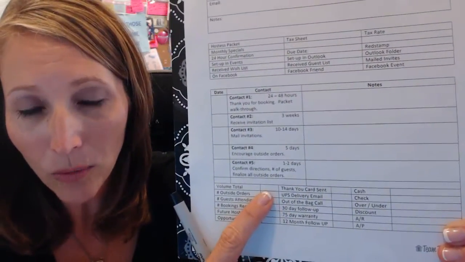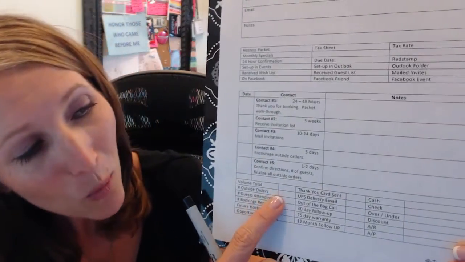The middle section is really kind of the follow-up. So I send her a thank you. Thank you for having such a successful party and allowing me to come into your home. Once the confirmation has gone out that the party has shipped, I give her a call or a text or an email, let her know that it's on its way. You guys have seen some of those fun icons out there where your party has shipped, so you guys can send those. Out of the bag call, 30-day follow-up, 75-day follow-up, and those 12-month follow-up. That kind of goes with my 3-folder system I shared with you guys in that other video. So that matches that program.